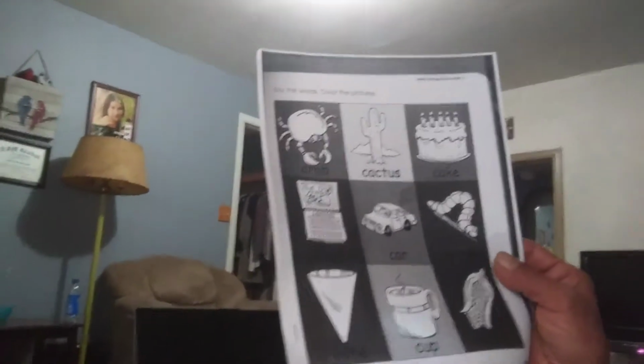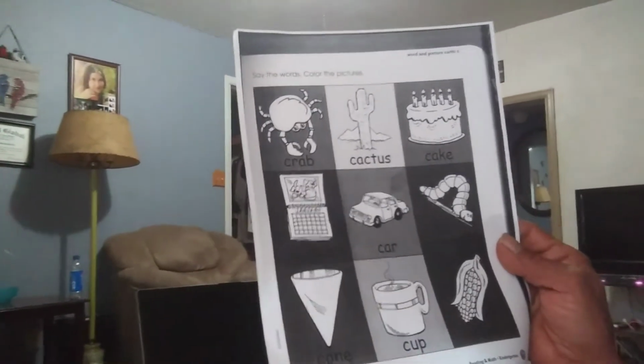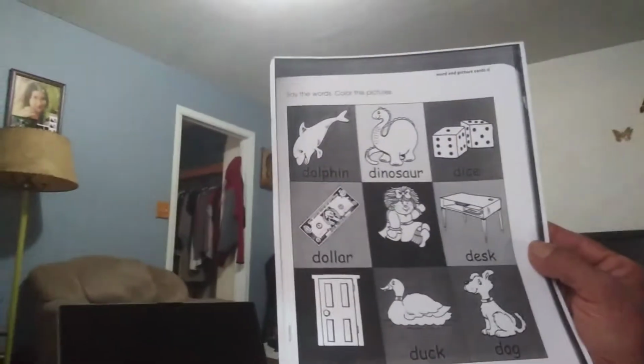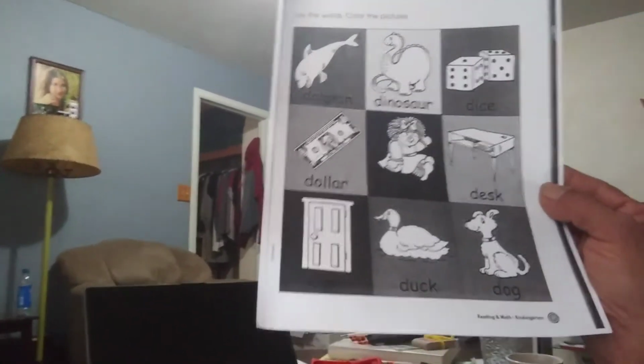Okay, yesterday's words were picture vocabulary, C and D. So we had crab, cactus, cake, calendar, car, caterpillar, cone, cup, corn. We have dolphin, dinosaur, dice, dollar, doll, desk, door, duck, and dog.